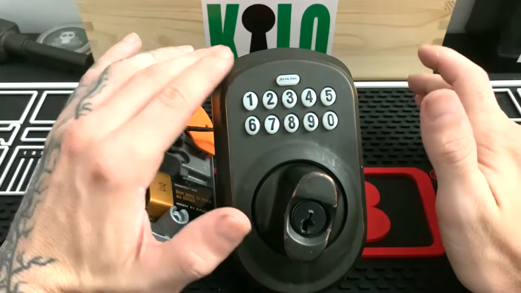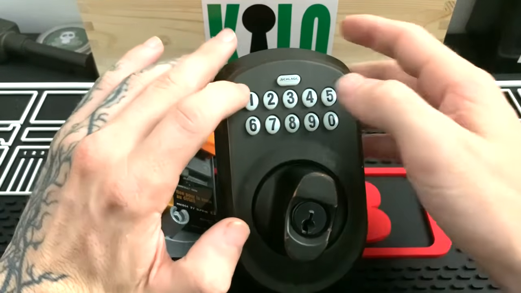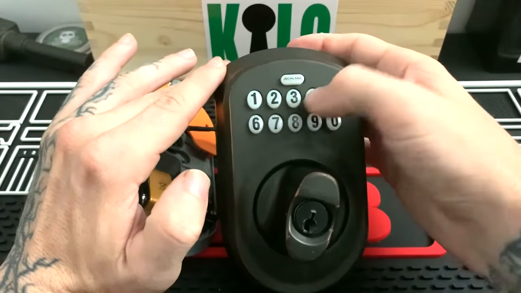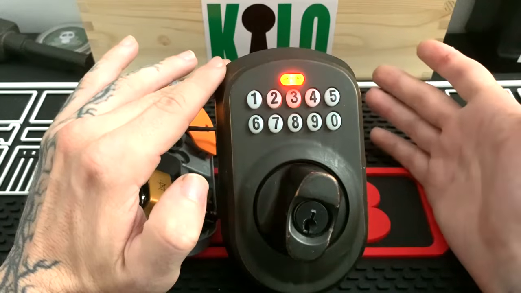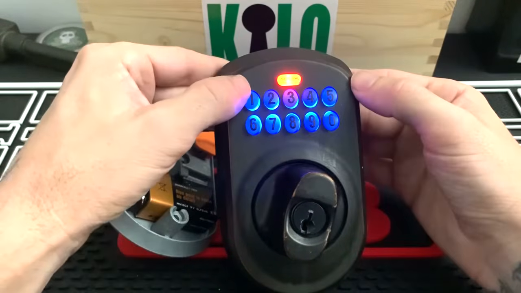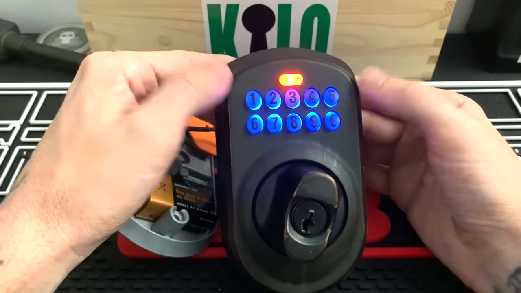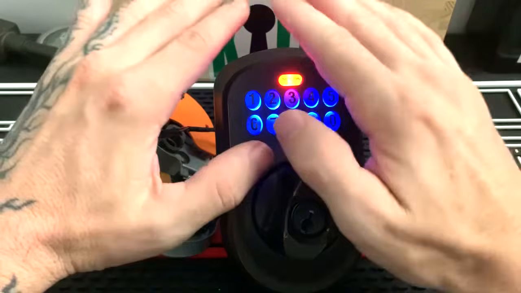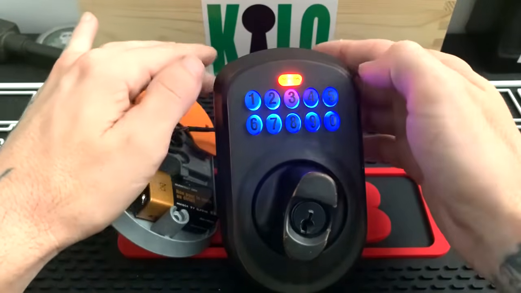So to add a new user code, all you're going to do is enter your programming code in. It'll flash just like that. You'll press the Schlage button and you'll press 1. It'll flash 3 times and you're going to go ahead and type in a new code. It cannot be 1, 2, 3, 4.